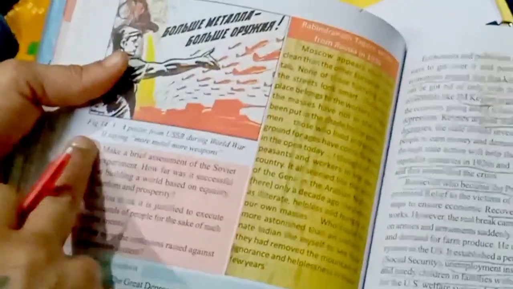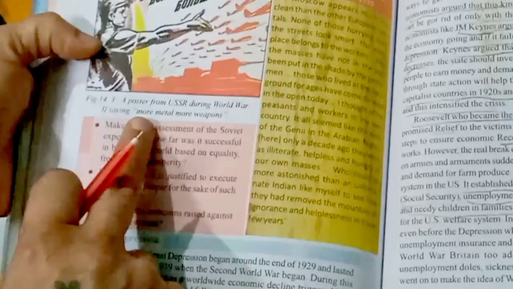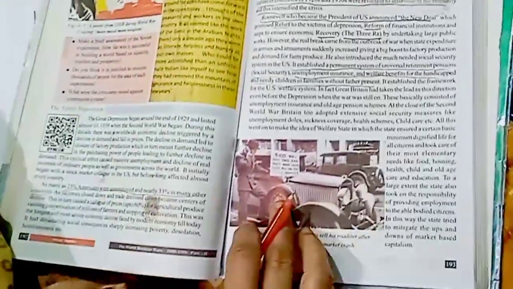This is a poster from the USSR during World War II saying more metal, more weapons. More weapons, because around 1930, especially in the time of the Russian Revolution between 1920 and 30, the majority of people were thinking only of using weapons. That means they wanted to participate in the wars. So this picture is also asked many times.